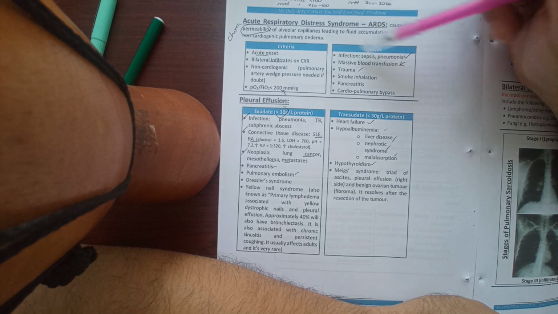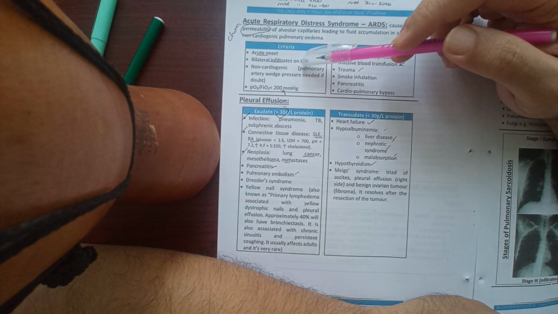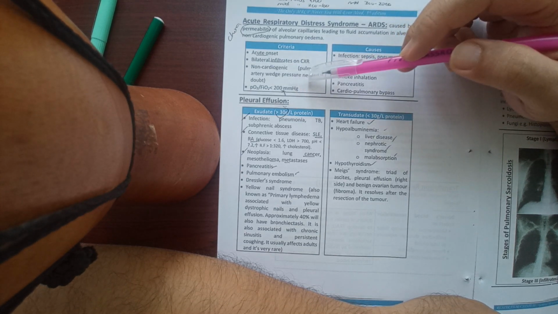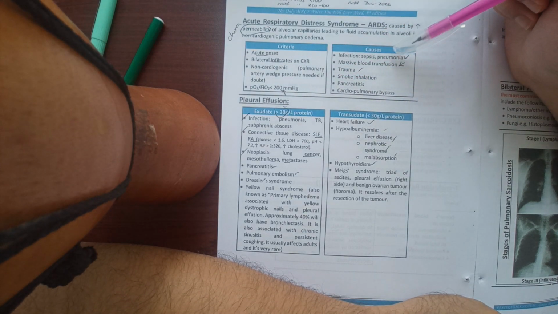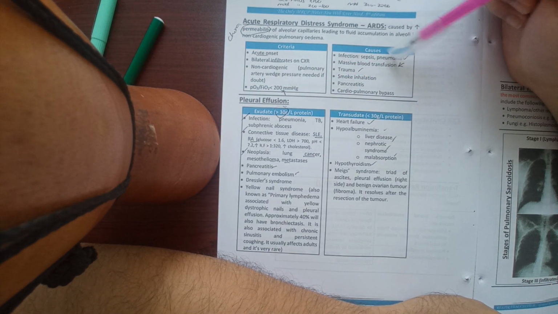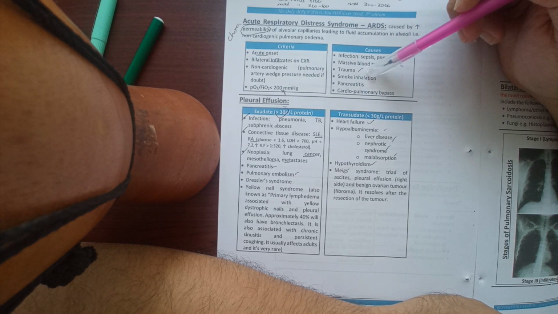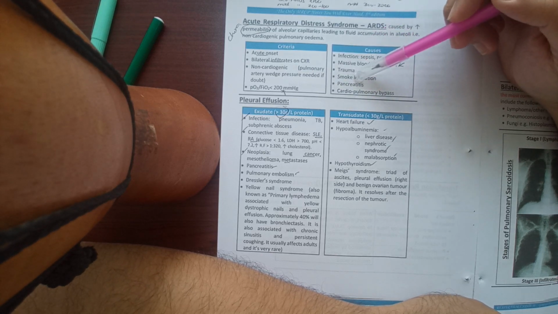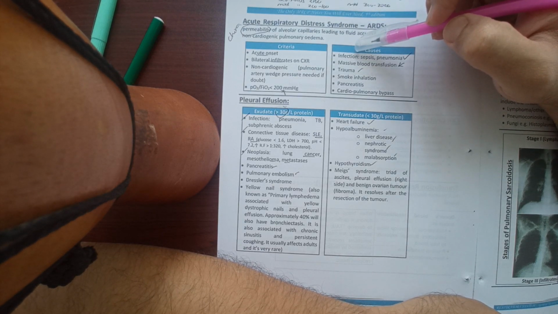Criteria can be acute onset, bilateral infiltrates on chest X-ray, non-cardiogenic origin, with pulmonary artery wedge pressure needed if in doubt, and PaO2 by FiO2 less than 200. The cause can be sepsis, pneumonia, massive blood transfusion, trauma, smoke inhalation, pancreatitis, cardiopulmonary bypass. All this can be causes of ARDS. Infection is the one which is seen more frequently.